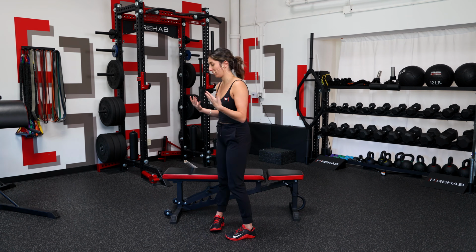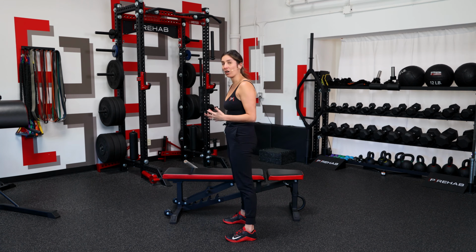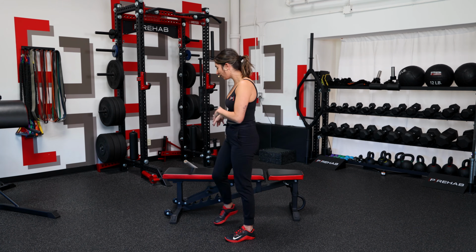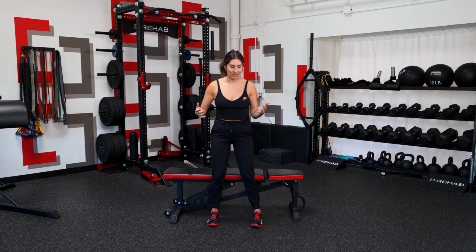If you're noticing that your depth is a little bit limited, you can't get all the way down, or you feel off balance, I love using a bench or a chair behind me just to give us some feedback as far as how low we want to go. Tap, and come back up.